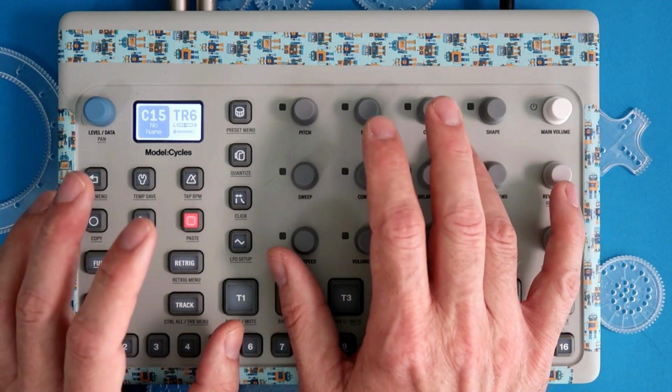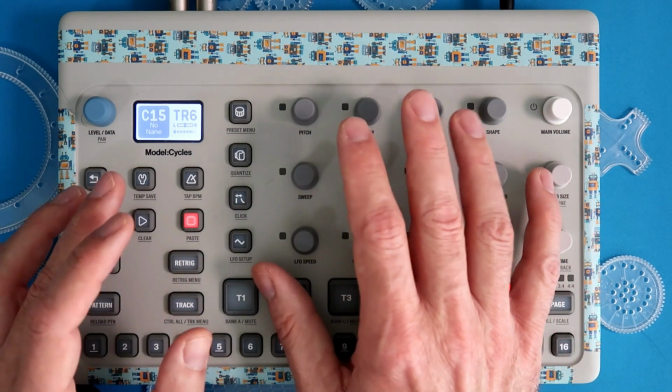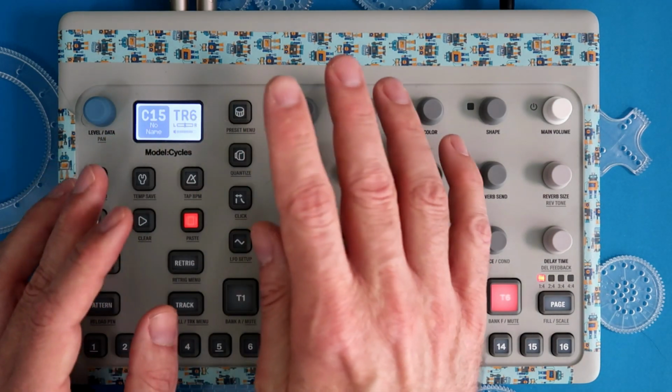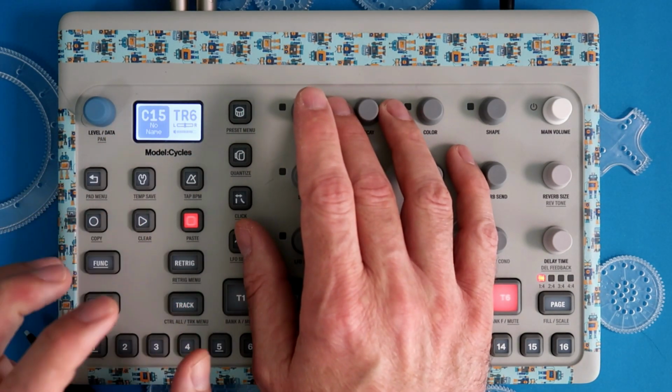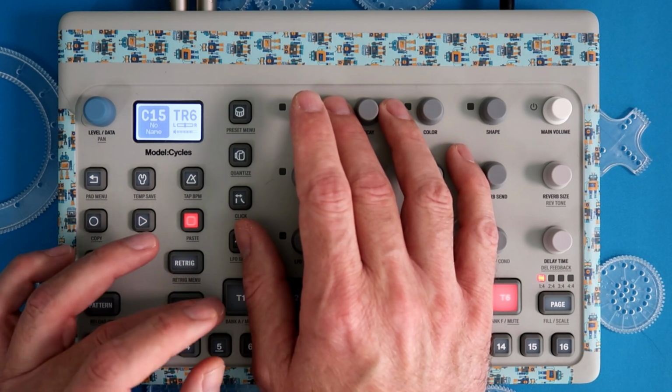But then another thing that compression does is that it has a sort of reaction time, and so loud sounds can actually get through the compression before it reacts, and that's what makes things like punch more punchy.